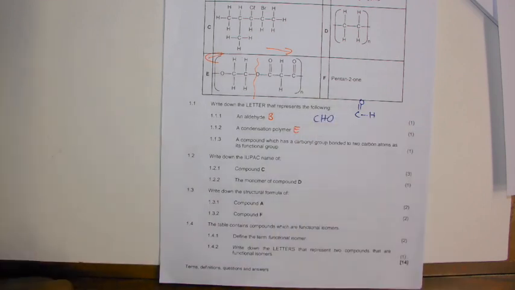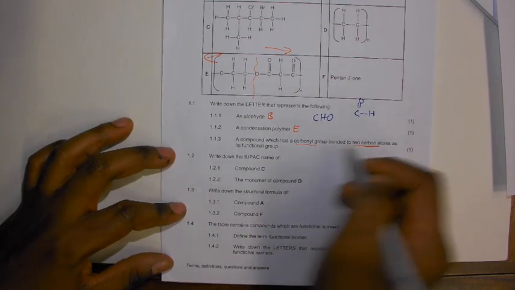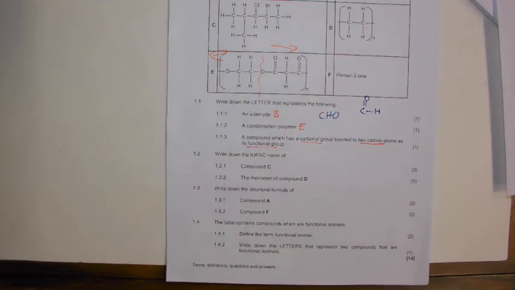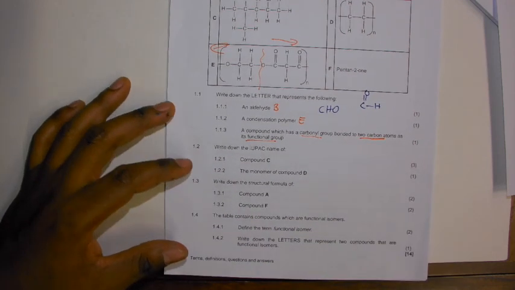A compound which has got a carbonyl group bonded to 2 carbon atoms as its functional group. Come on, guys. It's F. Do you guys all see that? A carbonyl group that is bonded to 2 carbons as its functional group. And we did draw this structure. Do you guys remember that? You can see it's a what? A ketone. A ketone is found in between 2 carbons. So what is the answer for this one, guys? It's F.